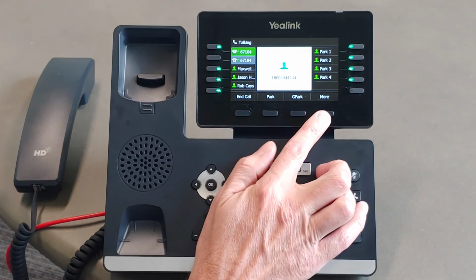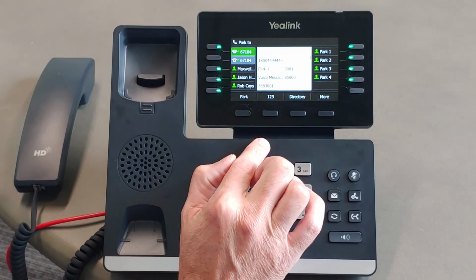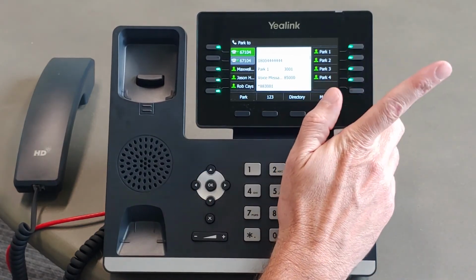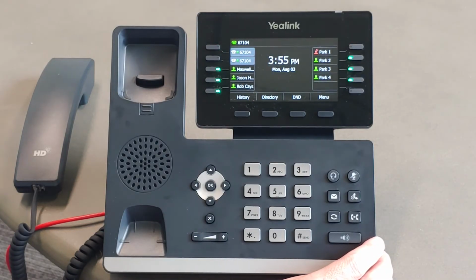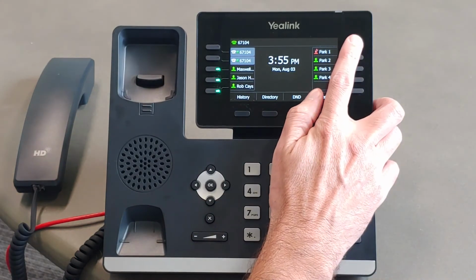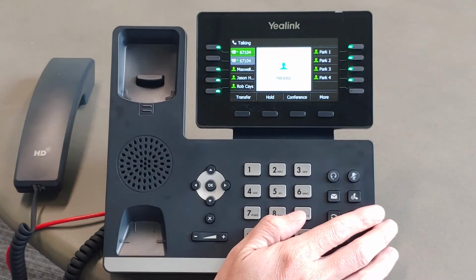While on an active call, navigate to the Park soft key along the bottom of the LCD screen. Press park and then hit the park slot you want to park the call in. To retrieve the call, tap the park slot where your call is being held.